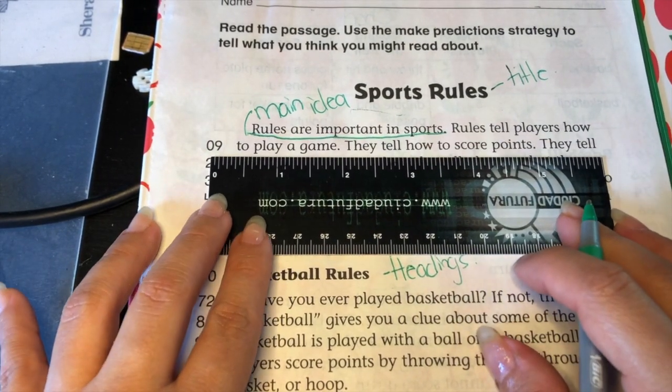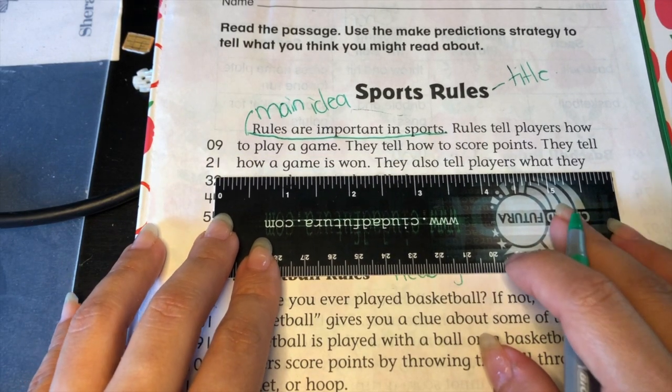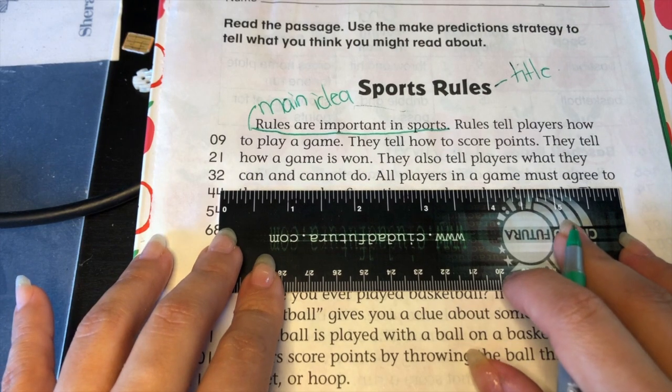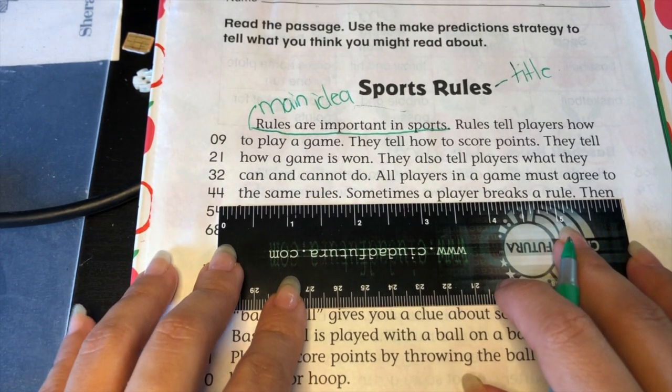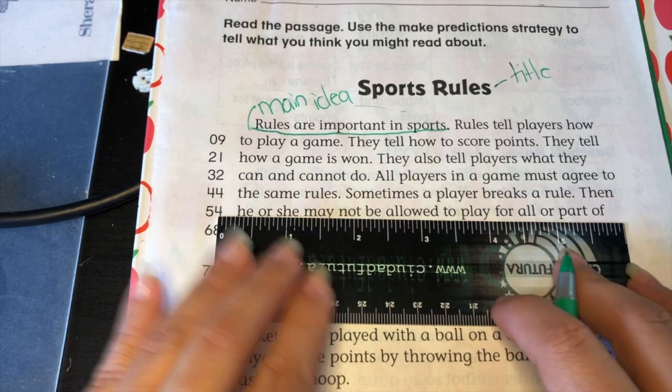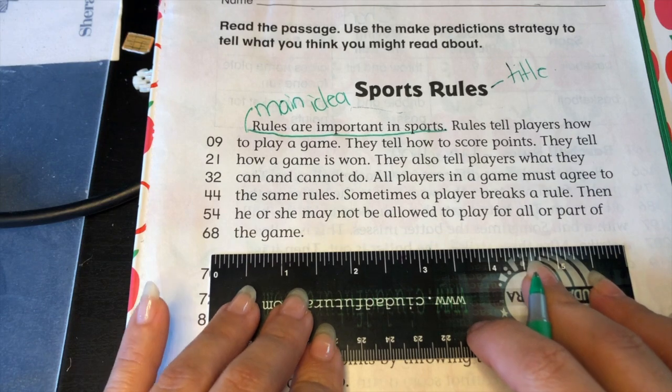Rules tell players how to play a game. They tell how to score points. They tell how a game is won. They also tell players what they can and cannot do. All players in a game must agree to the same rules. Sometimes a player breaks a rule. Then he or she may not be allowed to play for all or part of the game.